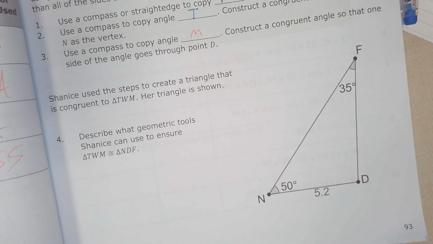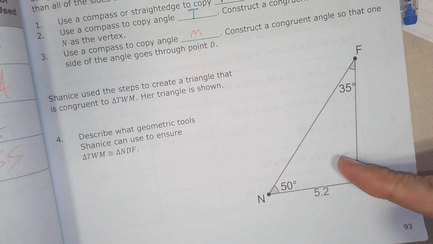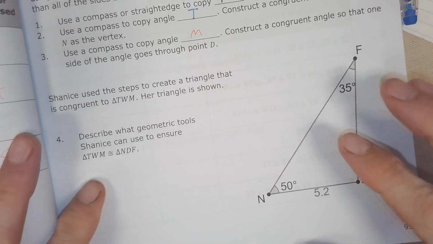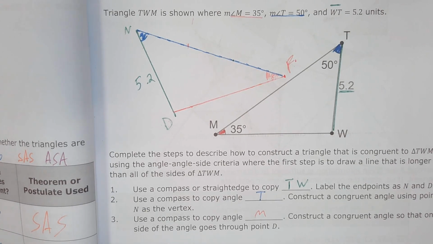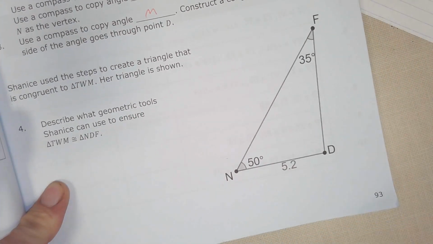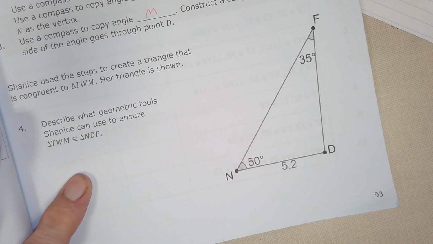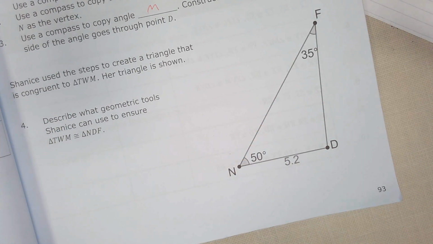All right, so the next one is the triangle that she drew, and it looks a lot like my triangle, but it asks what tools she used to draw this so that they're congruent. Well, she could have used a ruler.